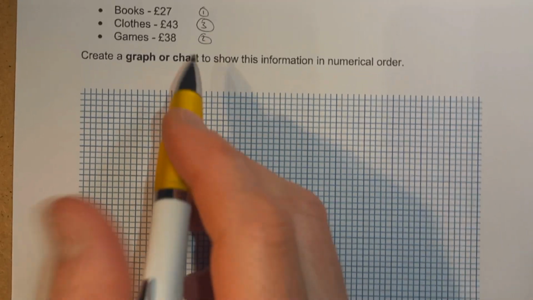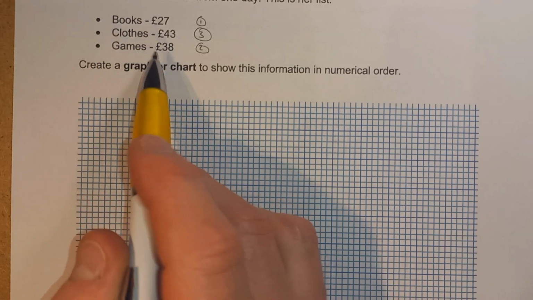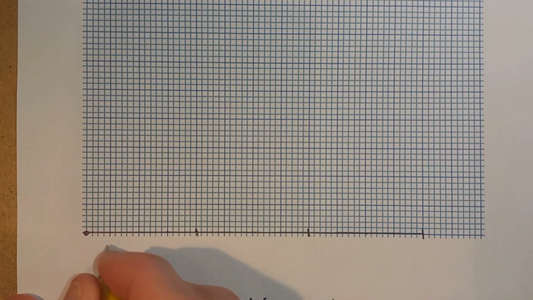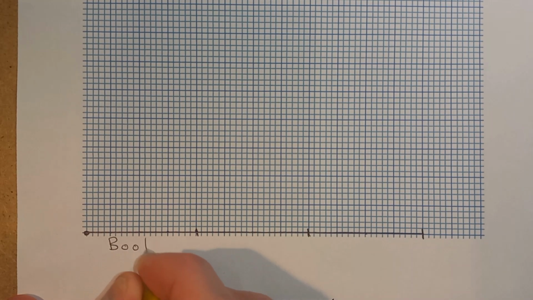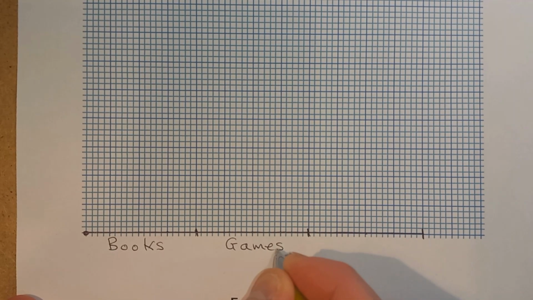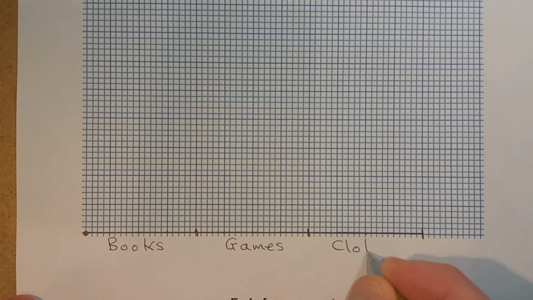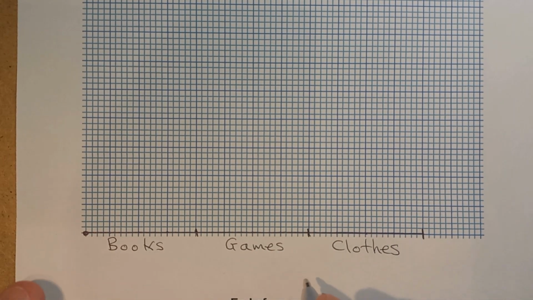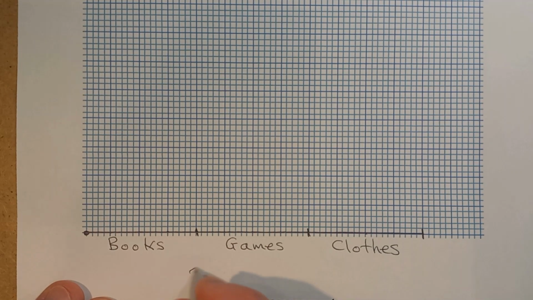Now we wanted them in numerical order. So which was the smallest? So we had books first, then games, then clothes. So I'm going to have books, games, clothes. And we need a sort of heading for these. So these are types of item.